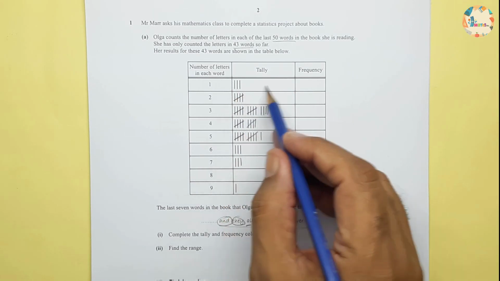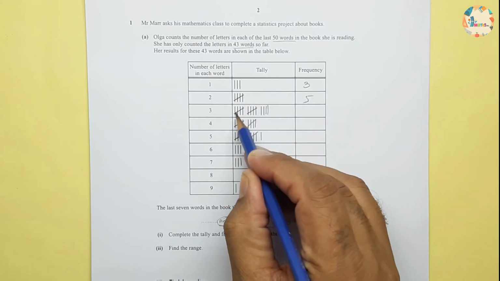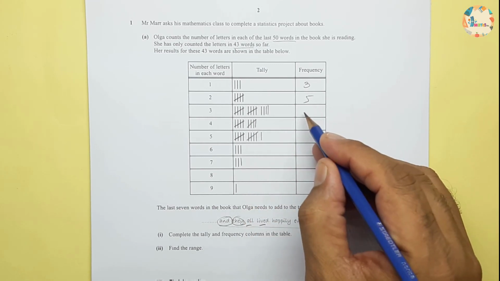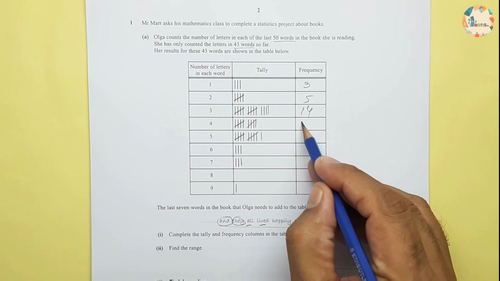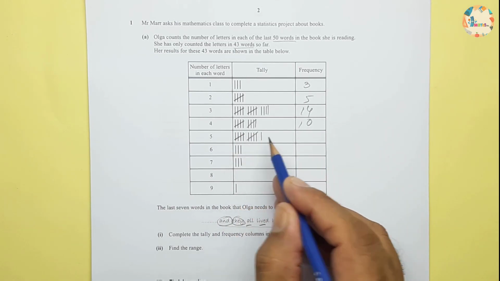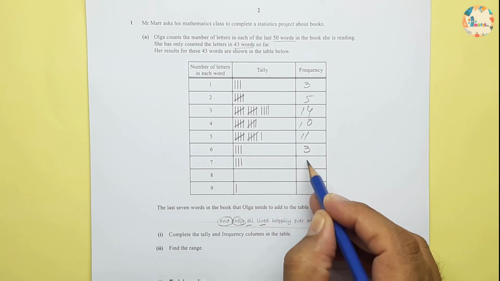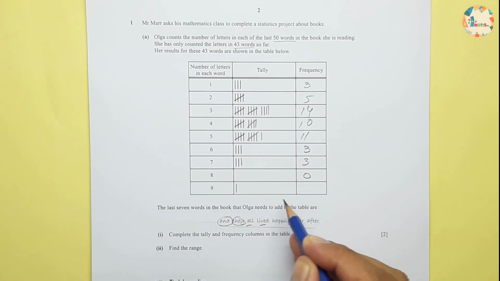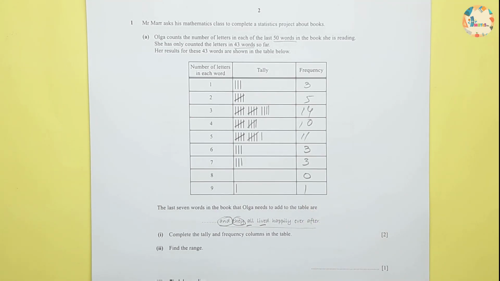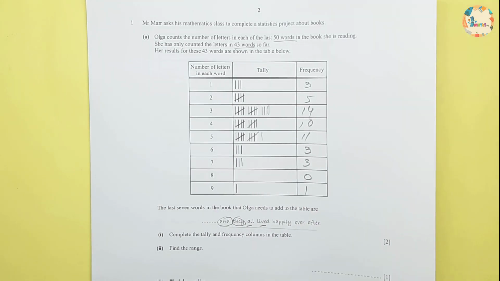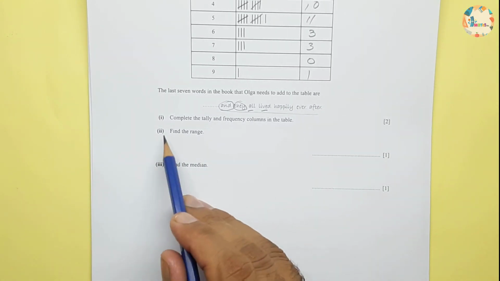Then 1 2 3 4 5, the last one will have one more over here. So now we can count. This is 3, this one will be 5, this will be 5 plus 5 is 10 plus 4 is 14, so the frequency will be 14. This will be 5 plus 5 is 10, this will be 10 plus 1 is 11, and this will be 3, this one will be 3, this will be 0, and this one will be 1. Now we have completed the table, and part B is complete the tally. This one we have done.